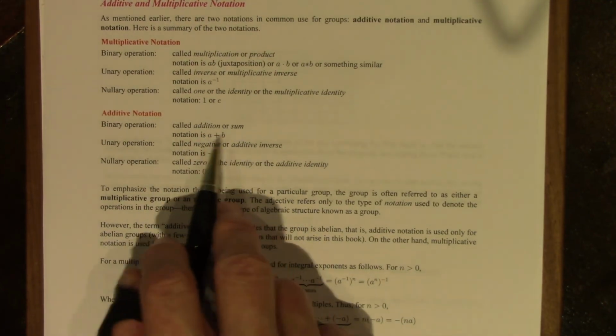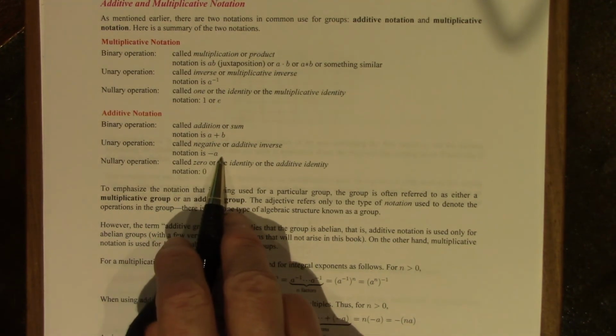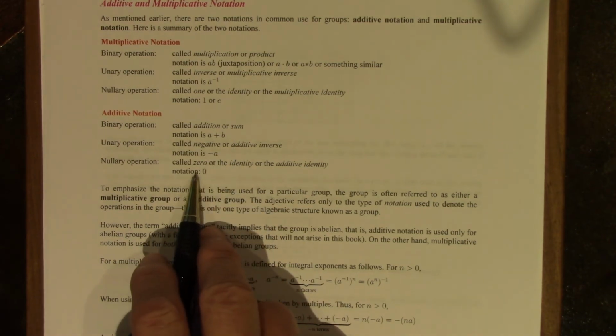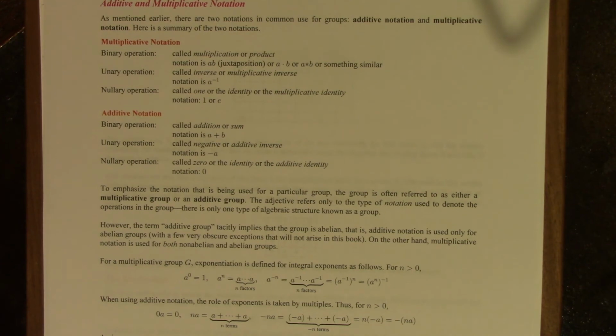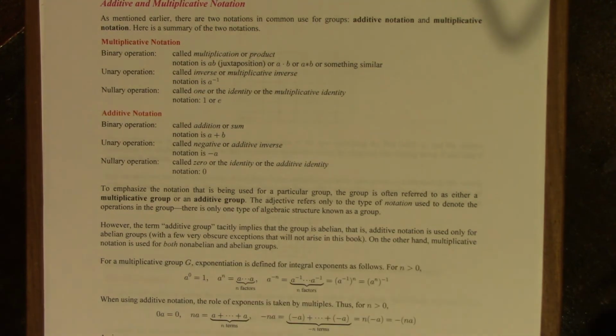As to additive notation, we use the addition sign, we call this the sum. Inverses are called negatives or additive inverses, denoted with a minus sign, a negative sign in front of a. And the nullary operation is called 0 or the identity or the additive identity. But the unadorned word identity is a little dangerous. It may confuse some people because it is used quite often in the multiplicative notation. And 0 is the notation for the additive identity. It's perfectly fine to use the phrase additive identity, multiplicative identity. That's very safe.